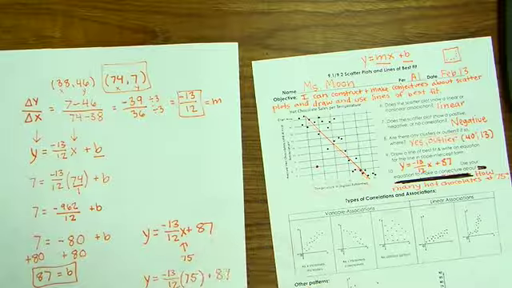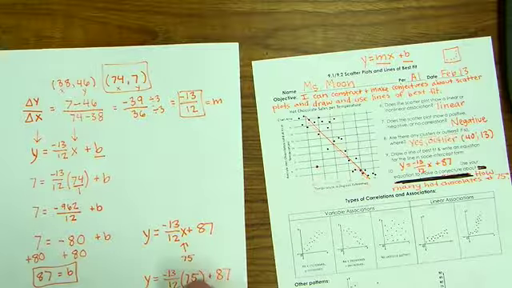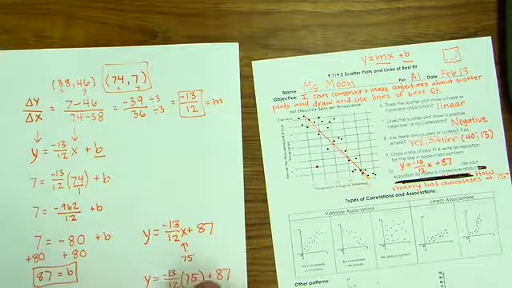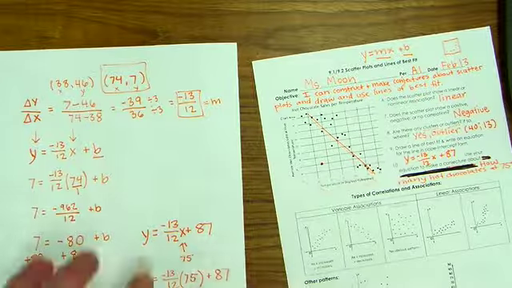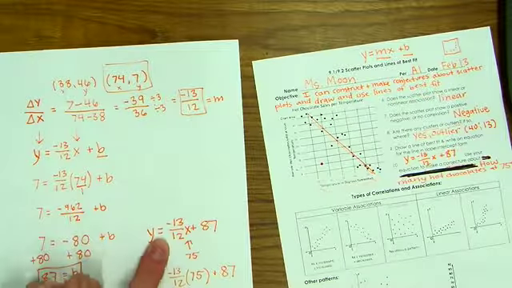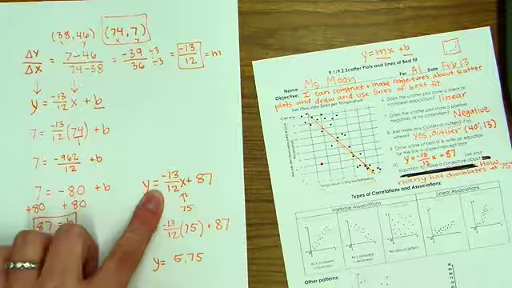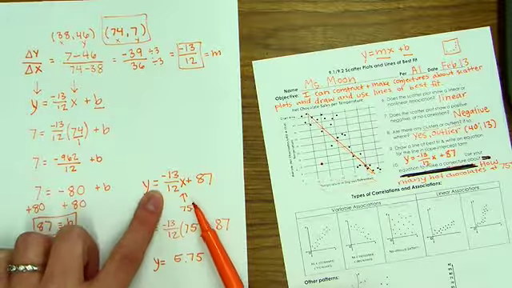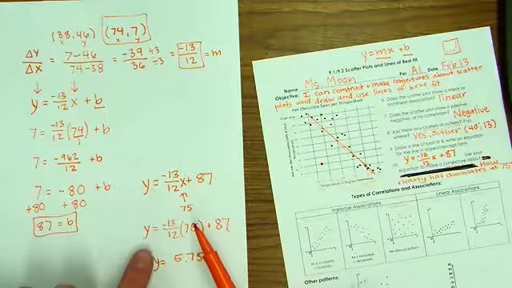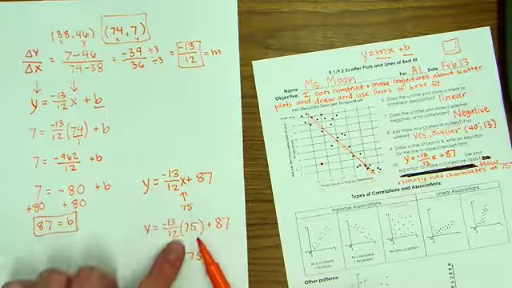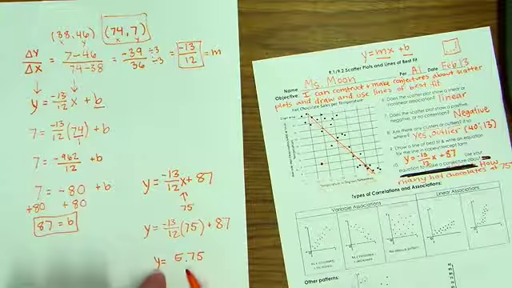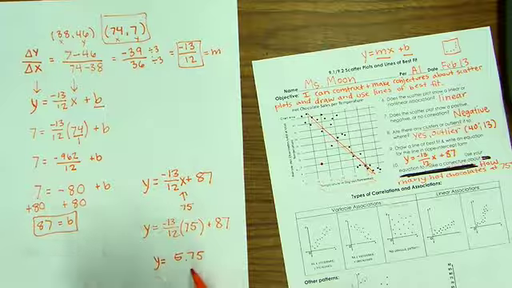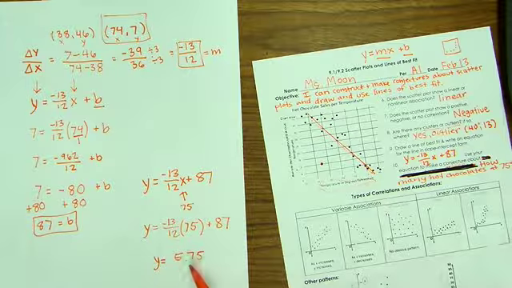I plug that all in on my calculator, and I get y is equal to 5.75. So using the equation of my line of best fit, let me slide that up. Using my equation for the line of best fit, I can plug in the x from the conjecture they wanted me to make, and I'm able to estimate that if it's 75 degrees, there will be about 5.75 cups of hot chocolate sold.